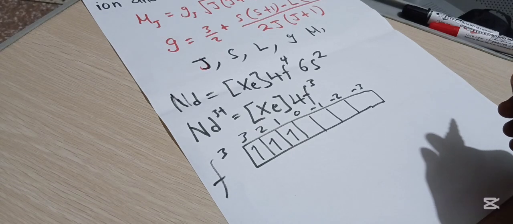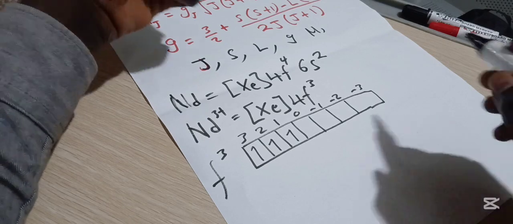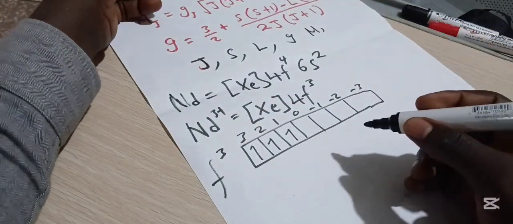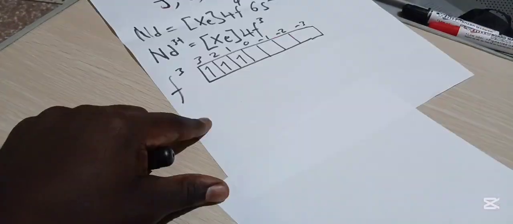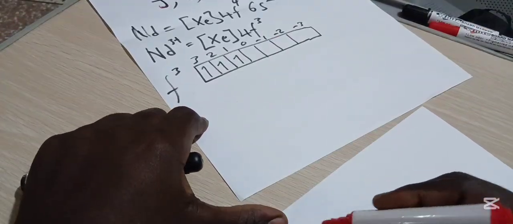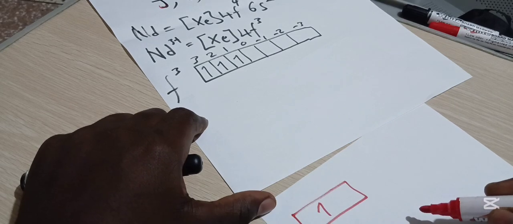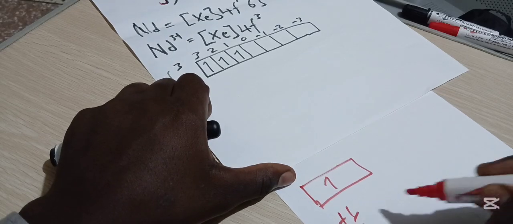Now that we are done with the f orbital, we calculate S. Our S is the total spin quantum number. If we have an orbital that is singly filled, the spin quantum number contributes plus half.